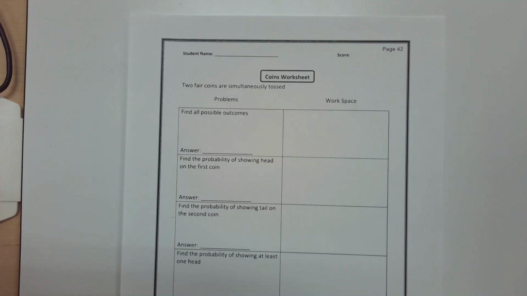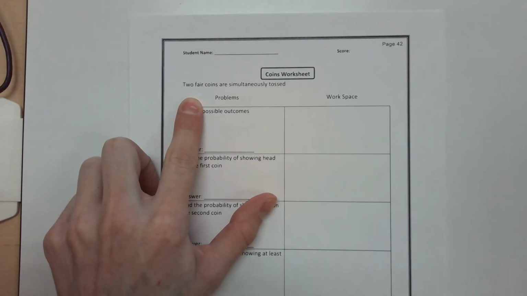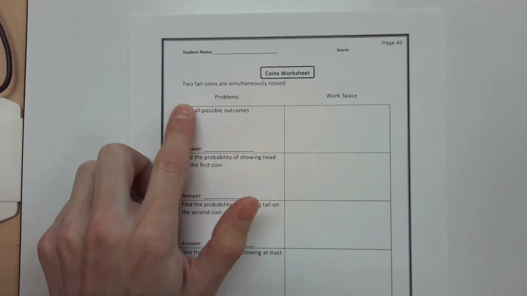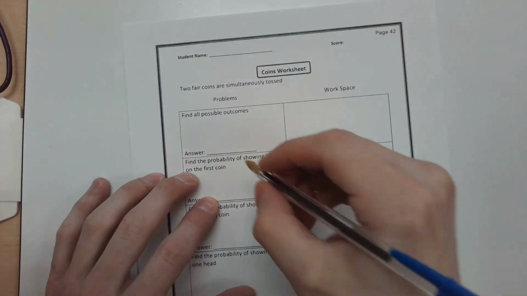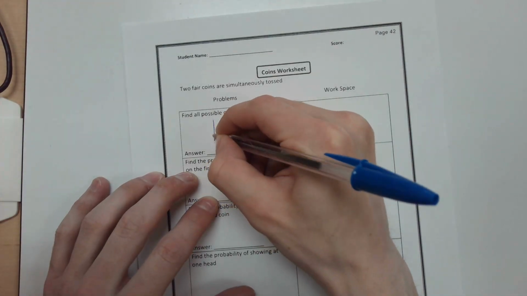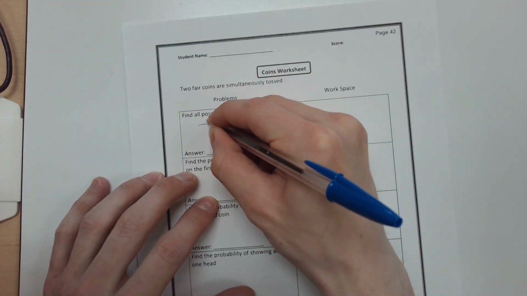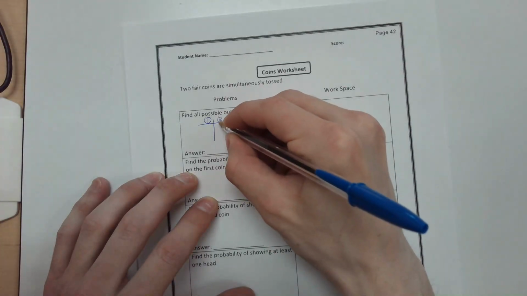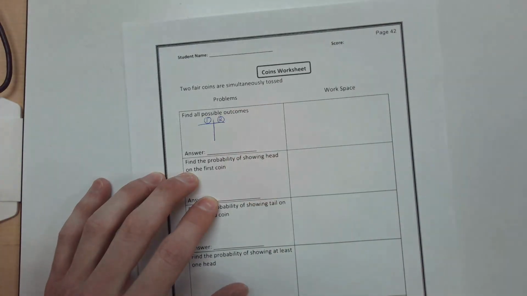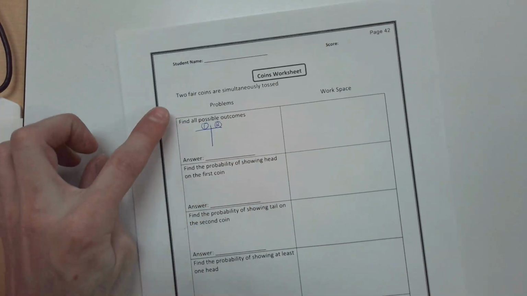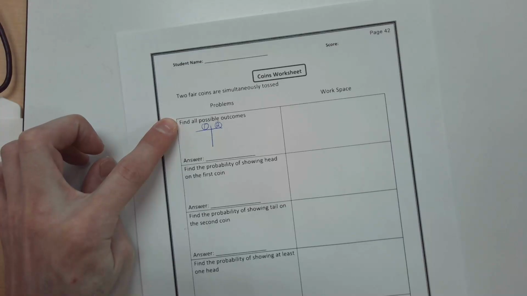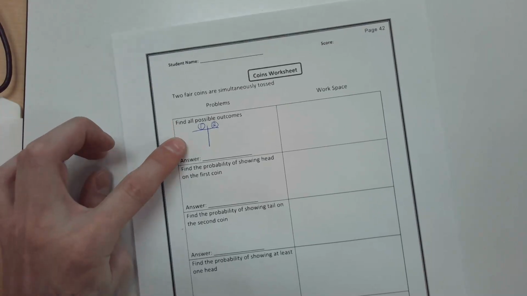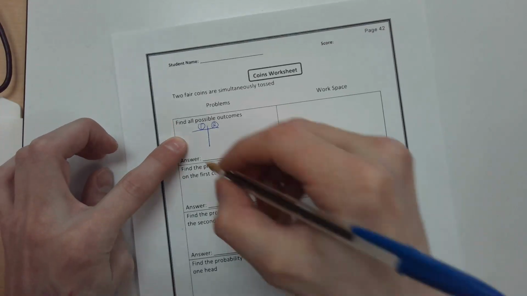All right, welcome to page 42. Here you can see that two fair coins are tossed simultaneously. We have coin 1 and we have coin 2. We want to find all the possibilities when coin 1 is tossed.